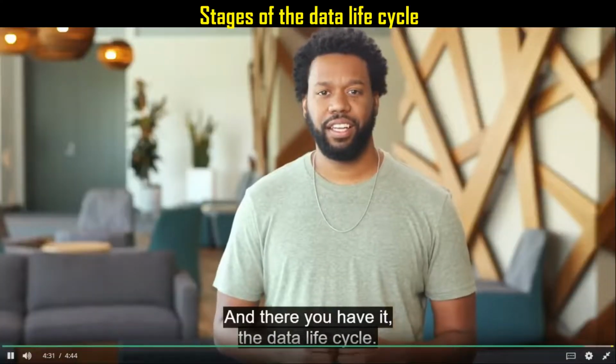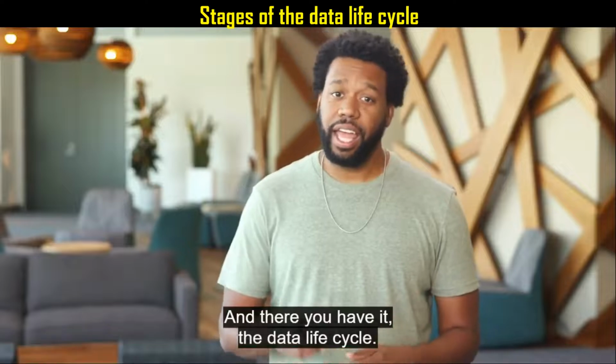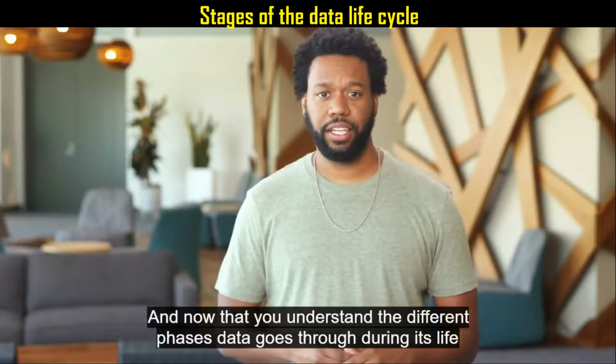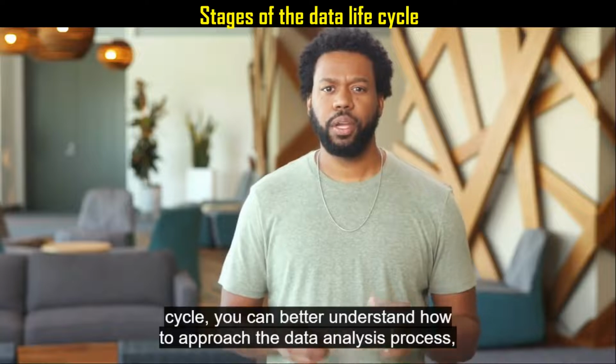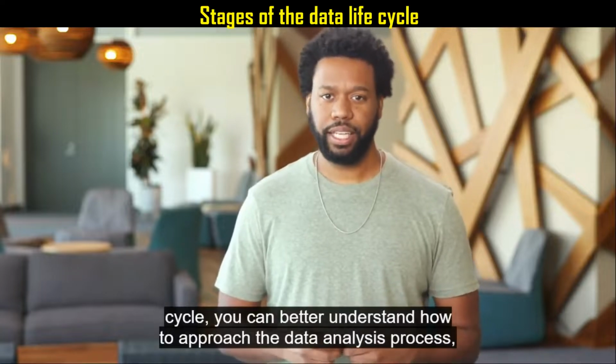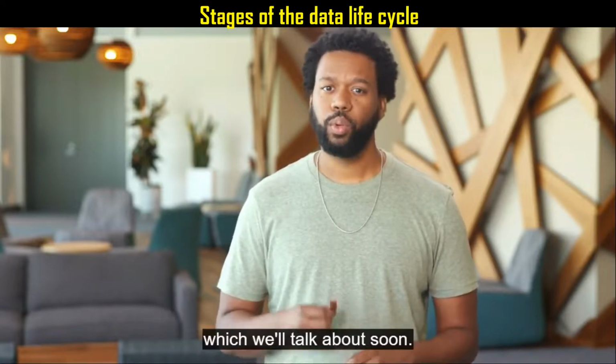And there you have it, the data life cycle. And now that you understand the different phases data goes through during its life cycle, you can better understand how to approach the data analysis process, which we'll talk about soon.